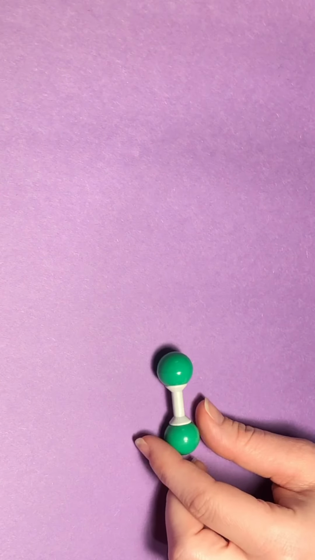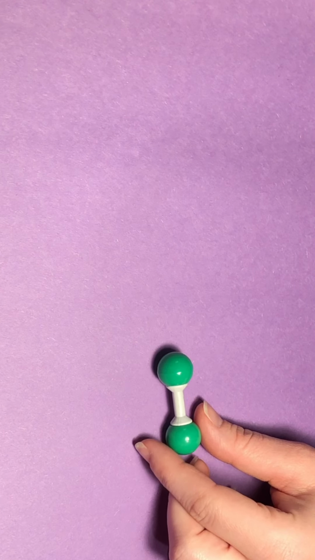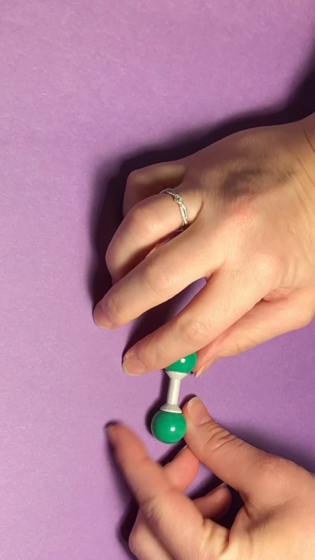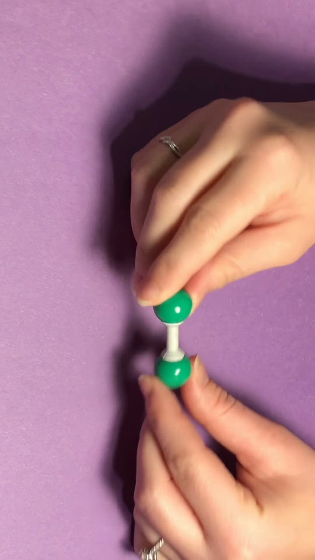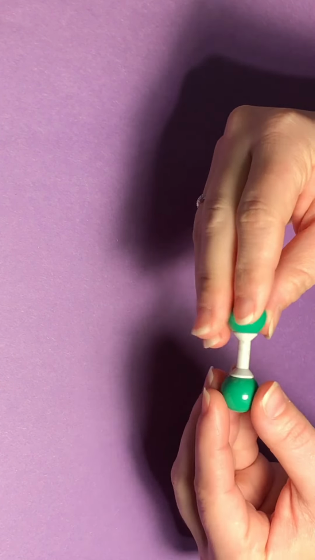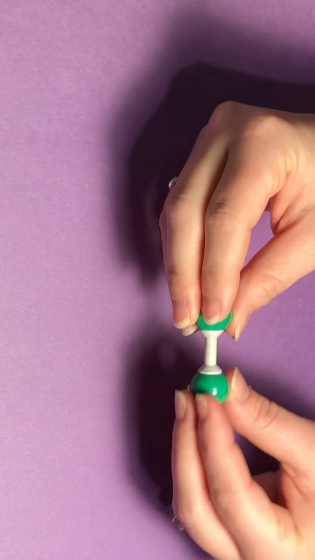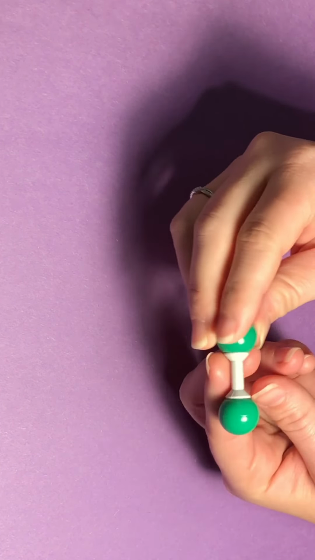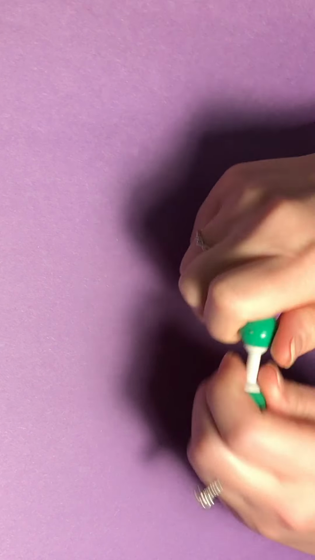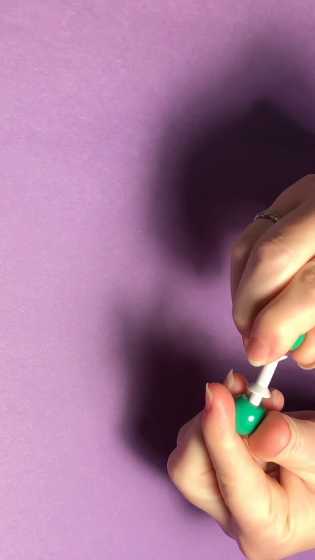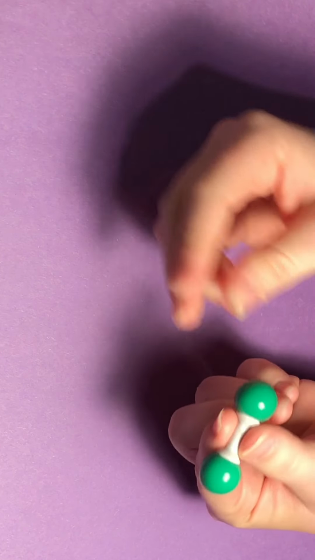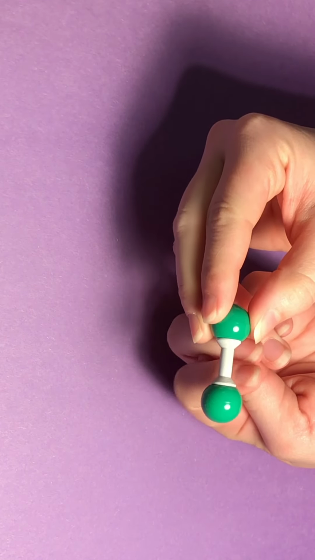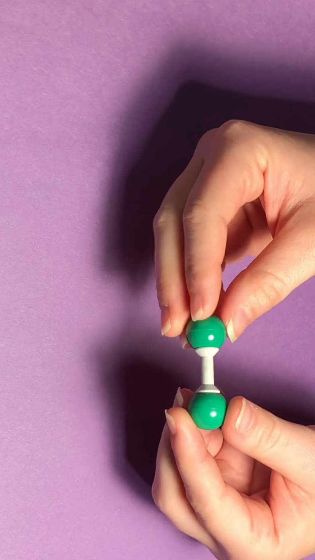Okay, so your first molecule that you should have made up was this little guy here. We're looking at a Cl2 molecule. A Cl2 molecule is just a nice little linear molecule. That's the only way you can connect two dots, right, end to end with a straight line in between them. Each one of these green balls represents a chlorine atom, and then we've got the gray bond piece in between them. So we've got a Cl2 molecule.